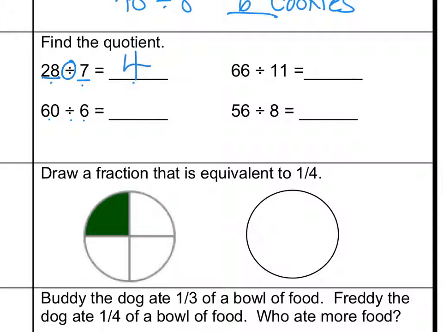Something times 6 is 60. Well, that's 10. Okay, 11, something times 11 equals 66. That would be 6 times 11 equals 66. And here's my favorite. Something times 8 equals 56. It's a bouncy guy bouncing on his double-sided trampoline, onto his diving board, into his swimming pool right there.